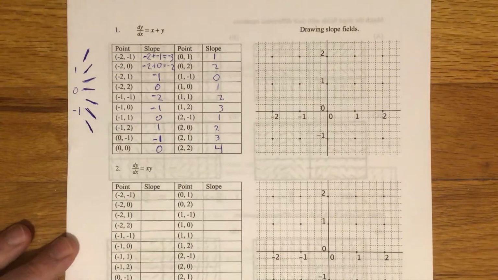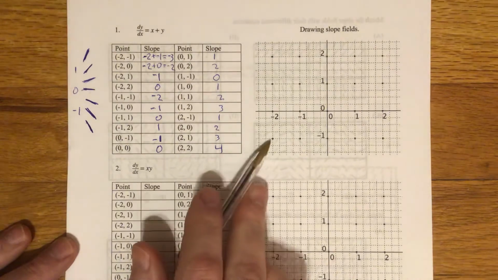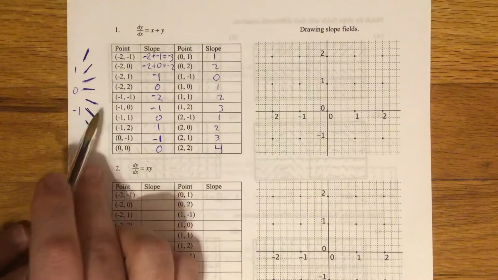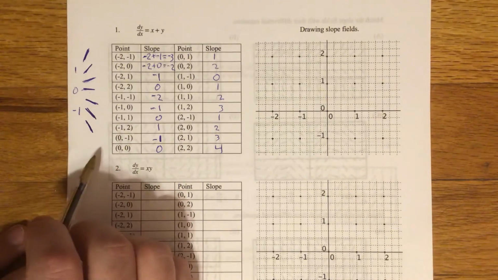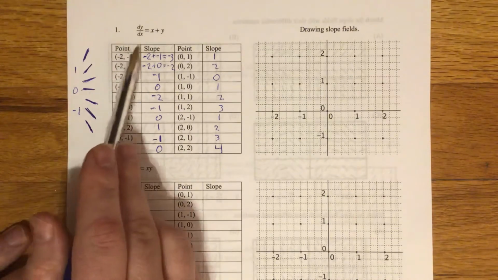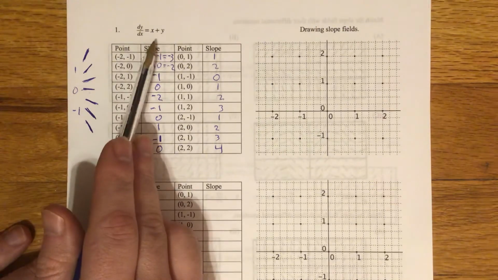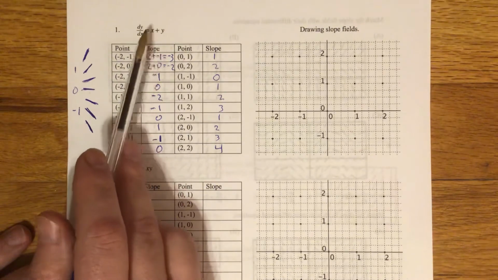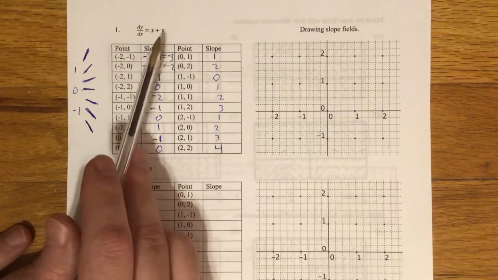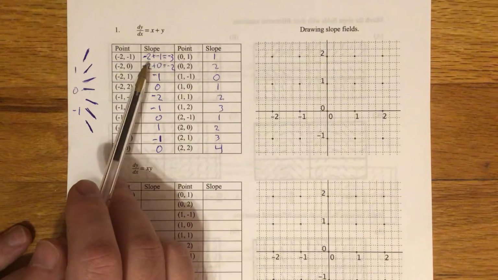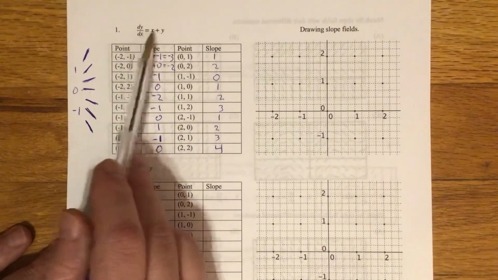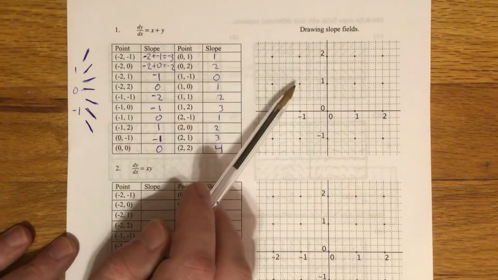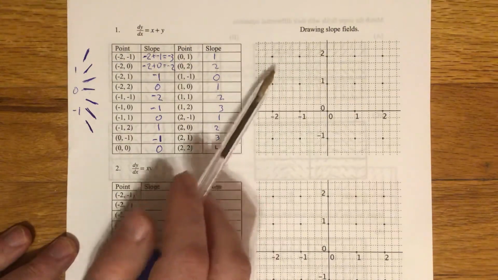Now that I have a slope for each one of those dots, I'm going to sketch the slope. That's what it means to make a slope field. The slope field traces out what the original function would look like, this thing's antiderivative, whatever it is. We actually don't know how to solve this. This is not separable. But if we did know how to solve it, we would get some equation or relation that would have a graph that sort of follows the slopes I'm going to put on here.